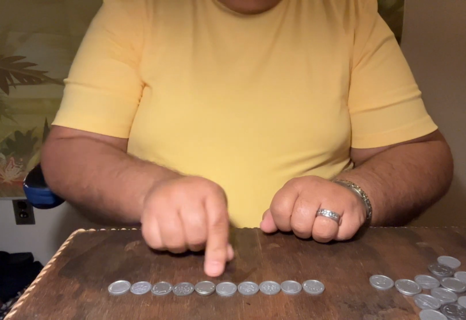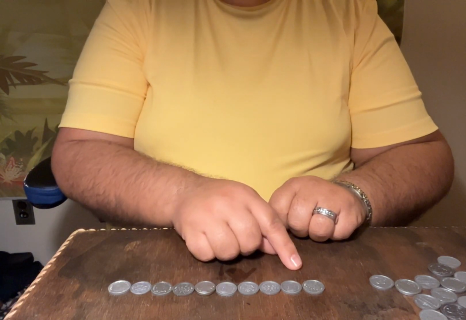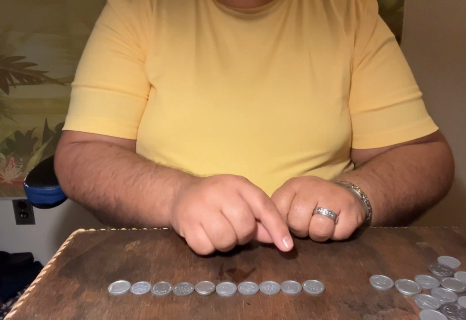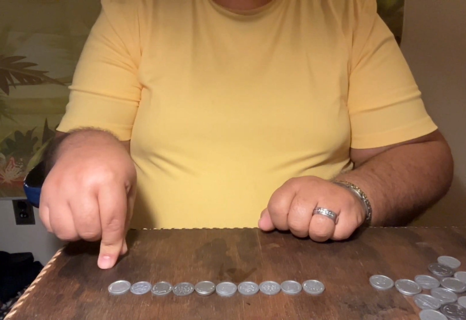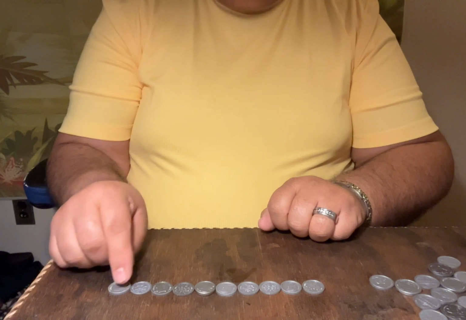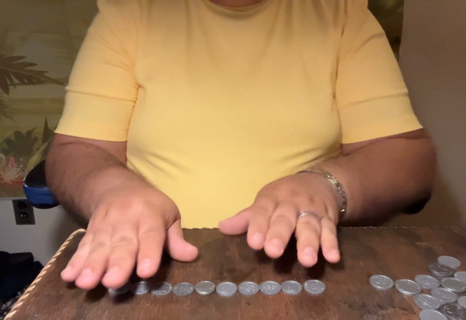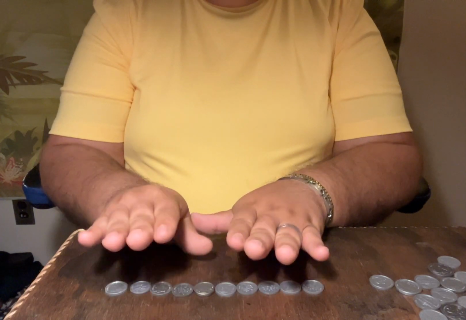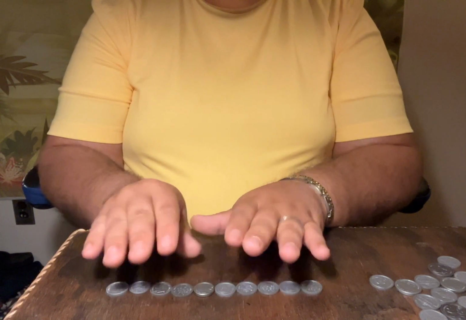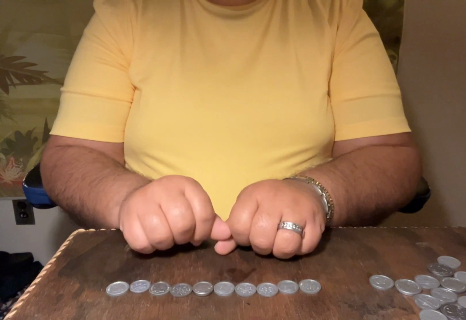So you have $1 here. $1 in dimes is 10 dimes, or 100 cents in dimes, right? And this is counting by tens. 10, 20, 30, 40, 50, 60, 70, 80, 90, 100. Okay? That's how you count 100, which is equivalent in dimes to $1. And these are 10 dimes.